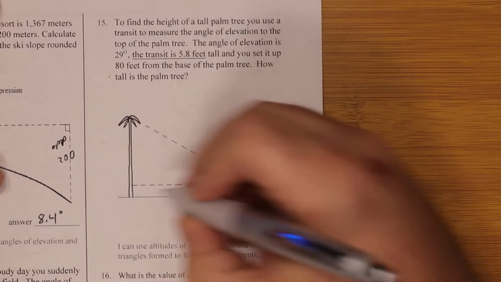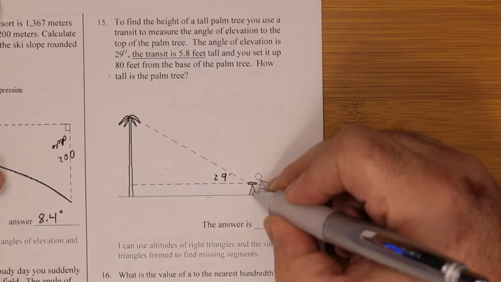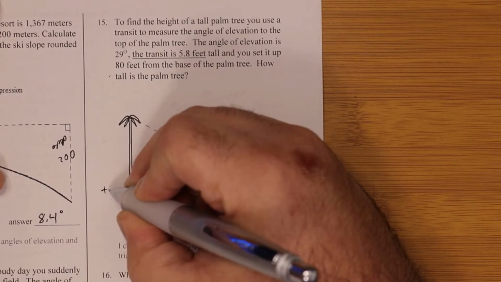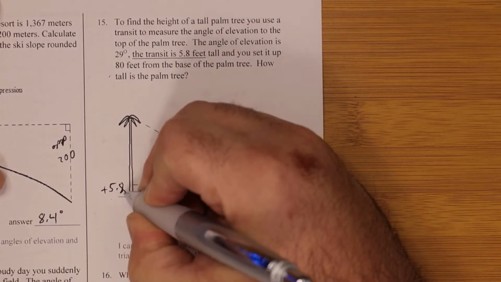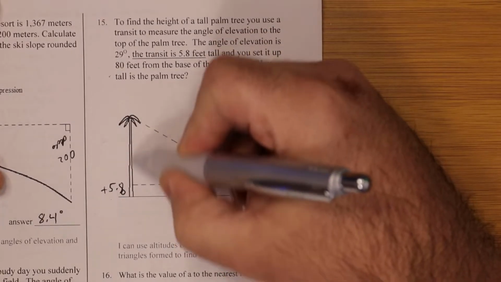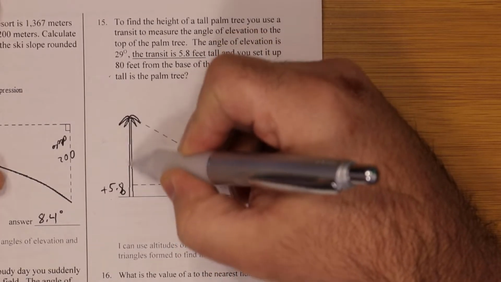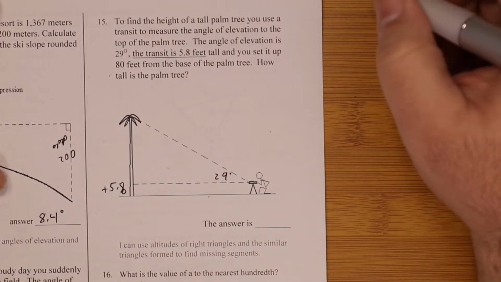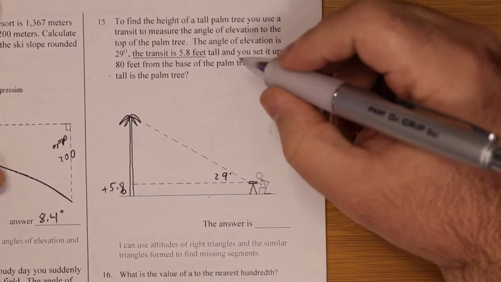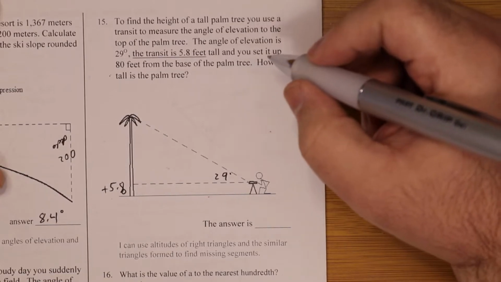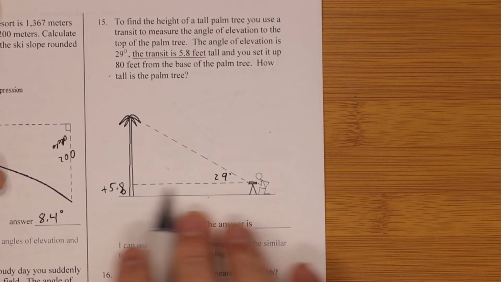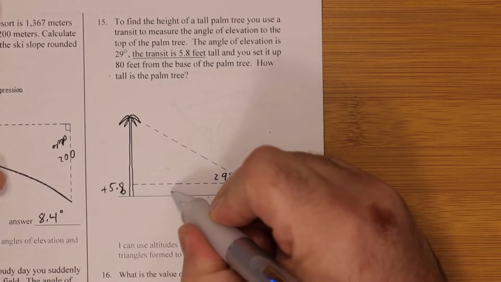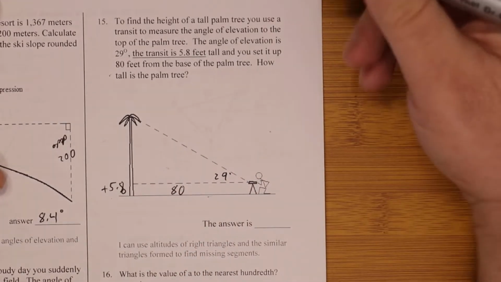So if you think about it, it's 5.8 feet off the floor. So you're going to be adding 5.8 feet to your answer. If you find the leg over here on this right triangle, you're going to add 5.8 feet if you want to get all the way to the floor. And you set it up 80 feet from the base of the palm tree. So going this way, 80 feet from the base, that does not get affected by those 5.8.